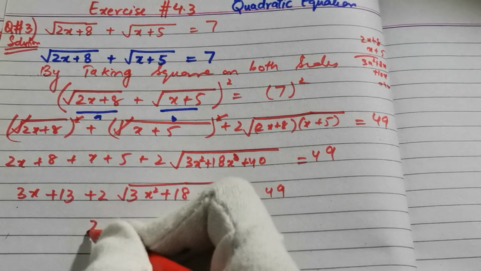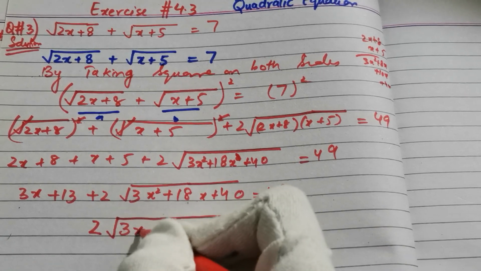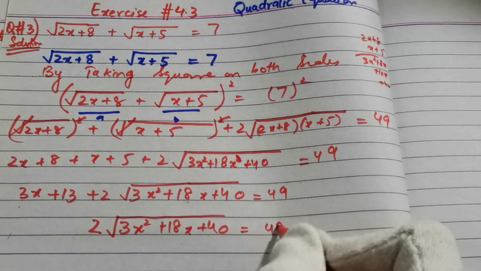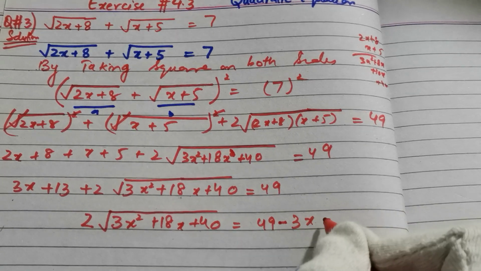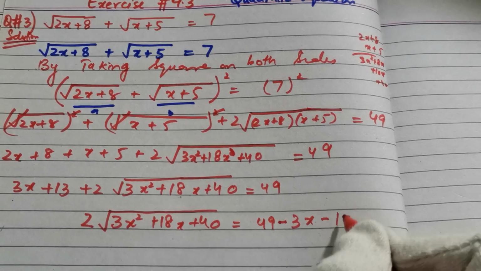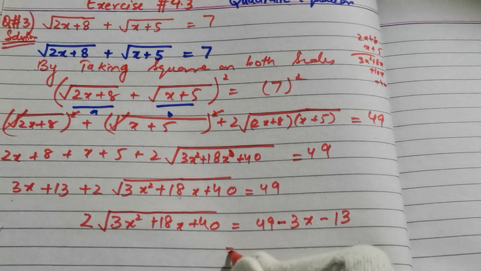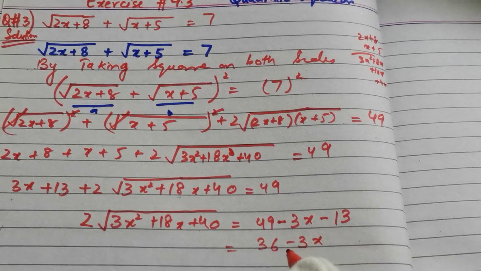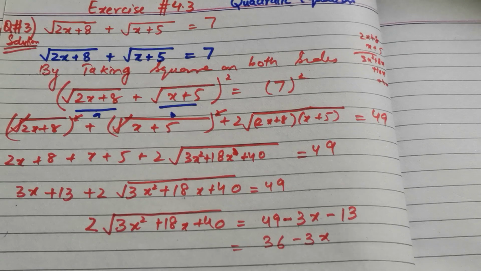Now 2 under root 3x square plus 18x plus 40 is equal to 49 minus 3x minus 13. So 49 minus 13 is 36, minus 3x.